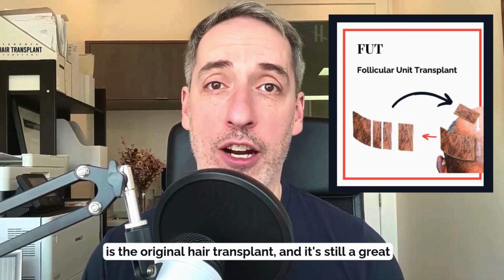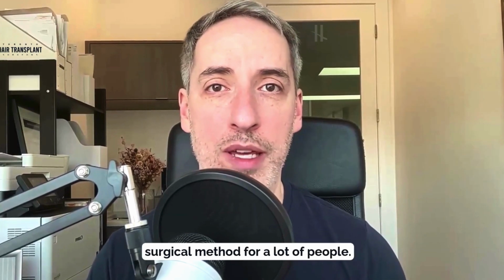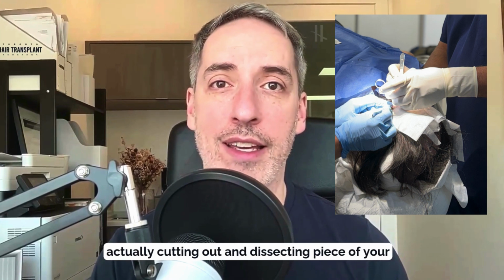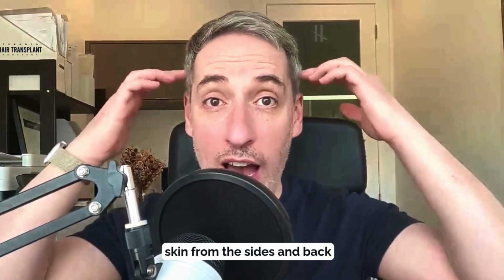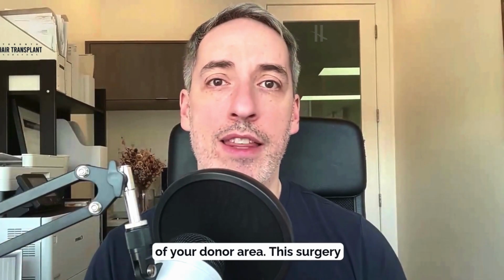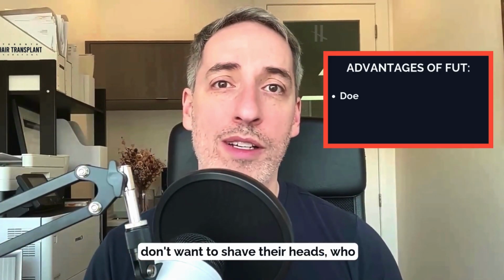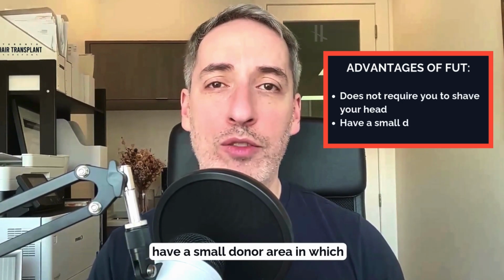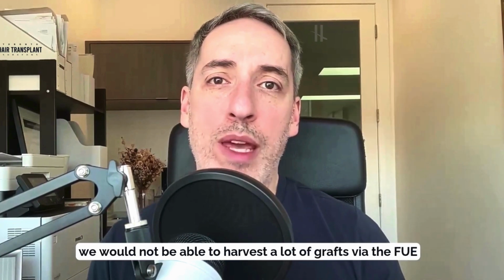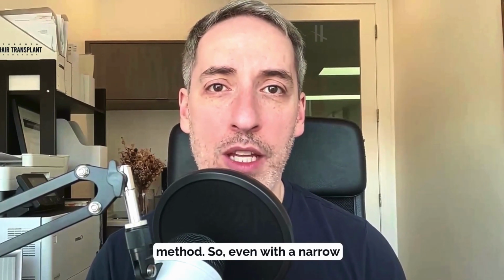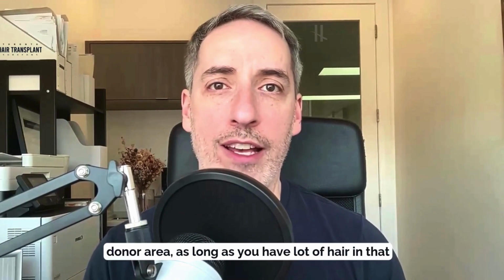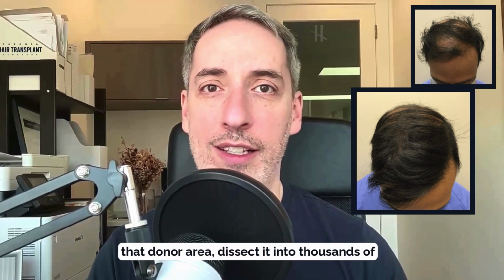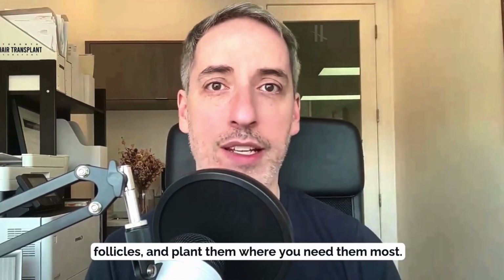And this is the original hair transplant, and it's still a great surgical method for a lot of people. In this surgery, what we're doing is we're actually cutting out or dissecting a piece of your skin from the sides and back of your donor area. This surgery is best for people who don't want to shave their heads, who can't shave their heads, or who have a small donor area in which we would not be able to harvest a lot of grafts by the FUE method. So even with a narrow donor area, as long as you have a lot of hair in that narrow space, we can cut out a portion of that donor area, dissect it into thousands of follicles, and plant them where you need them most.